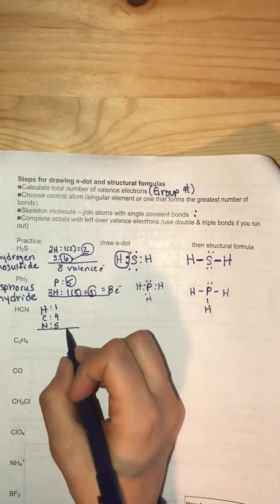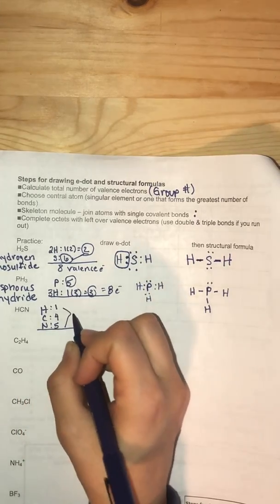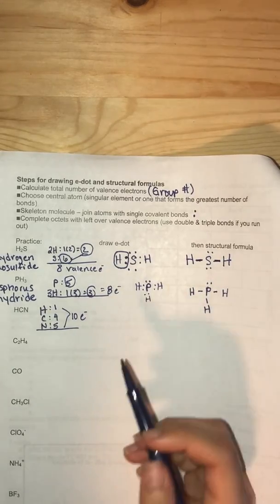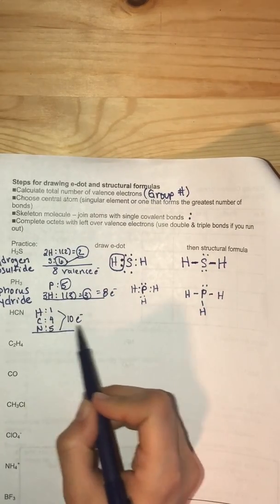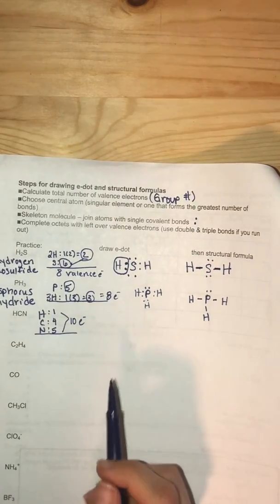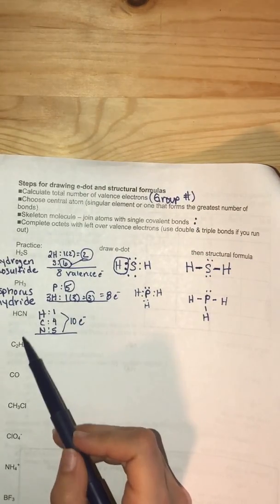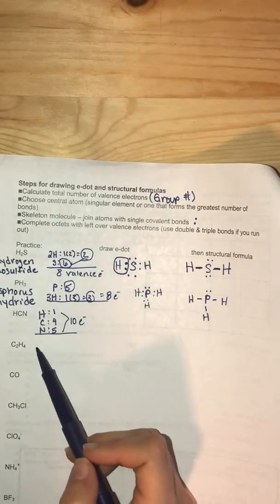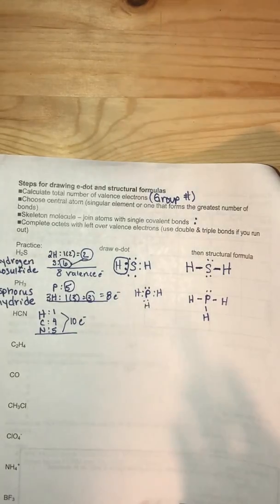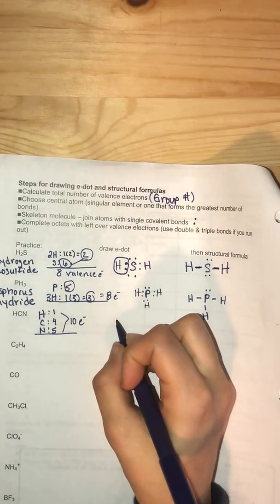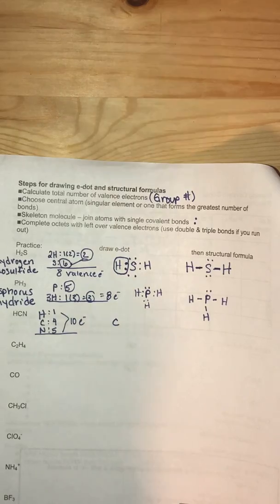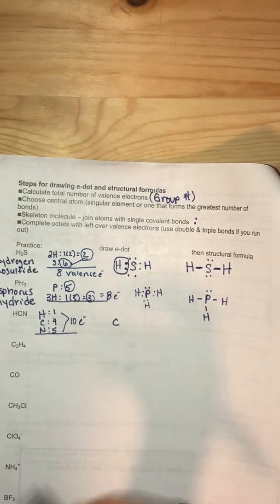This is a total of 10 valence electrons. So in our E dot diagrams, we should have 10. What is the central atom going to be here? We know it's not going to be hydrogen, and between carbon and nitrogen, carbon is the least electronegative, so that is going to be our central atom. We'll learn more about determining electronegativity next week.